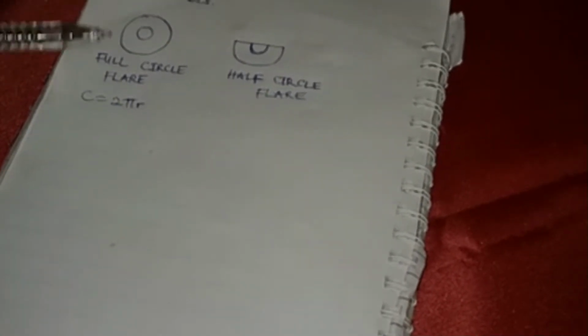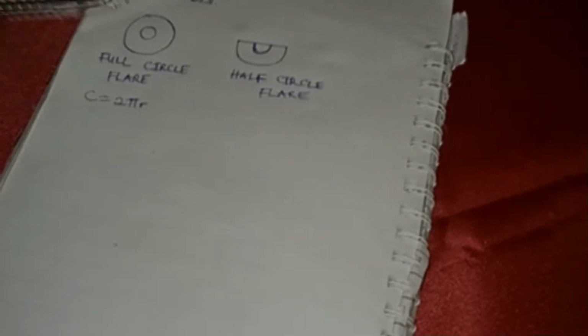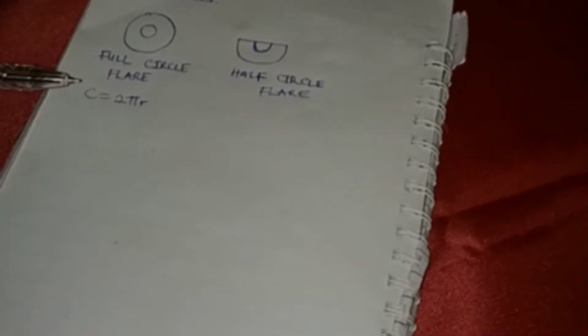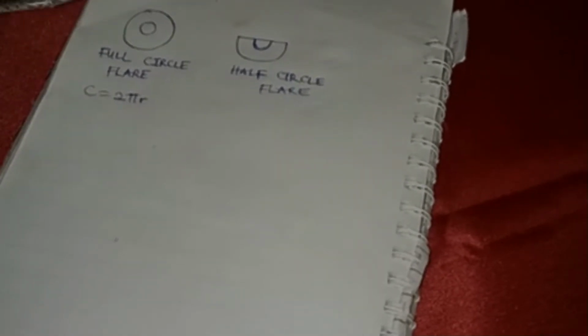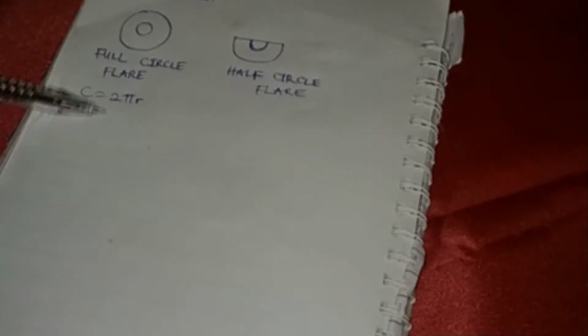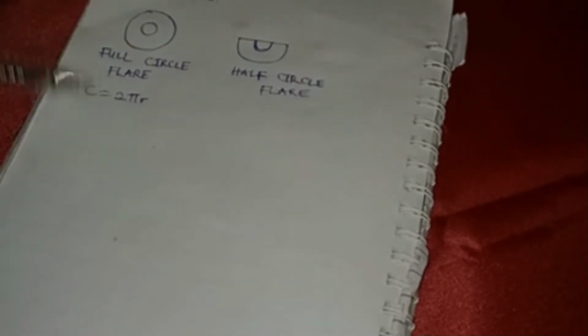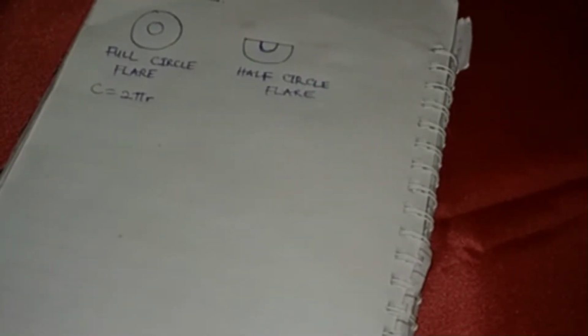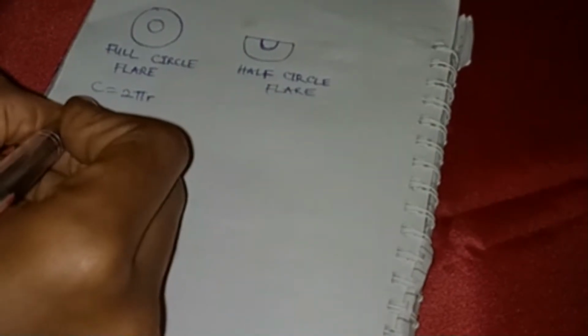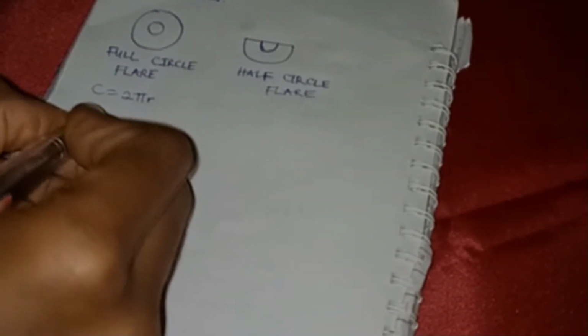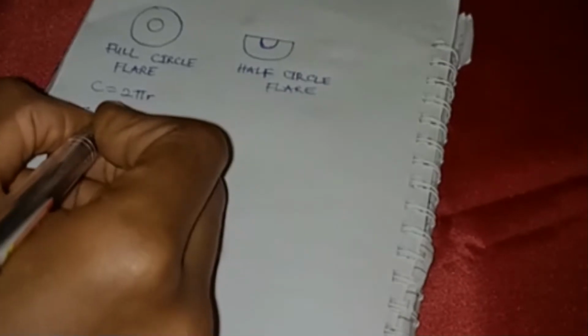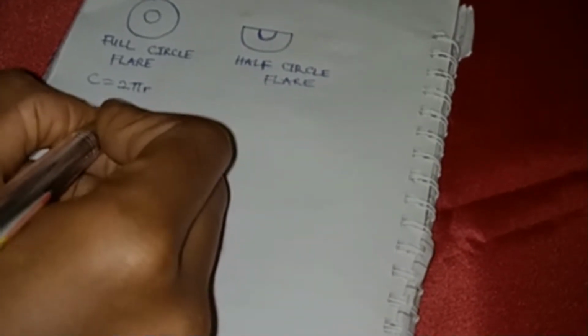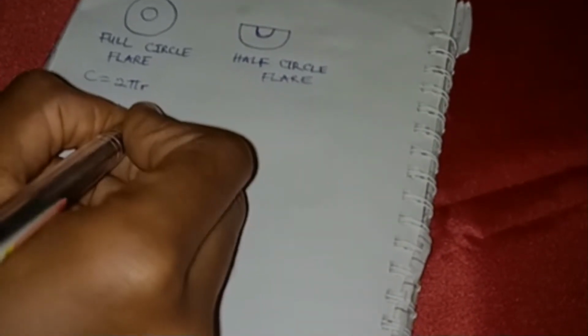The formula for a full circle flare is circumference equals 2 pi r. But for this tutorial we'll be drafting out a half circle flare. But let's do the calculation for a full circle flare so that when you want to make a full circle flare, you know how to go about it. The circumference is also known as your waist measurement.